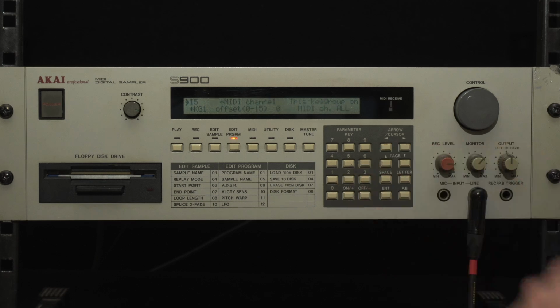Okay, so moving on to page 15. Here we have a few MIDI settings pertaining to this particular program we're working on. And here you could potentially set up key groups to receive MIDI across various MIDI channels. Now, I'm not sure how useful this could be to anyone. It's not really an application I've ever needed with an S900, as 64 samples across one keyboard is fairly comprehensive.